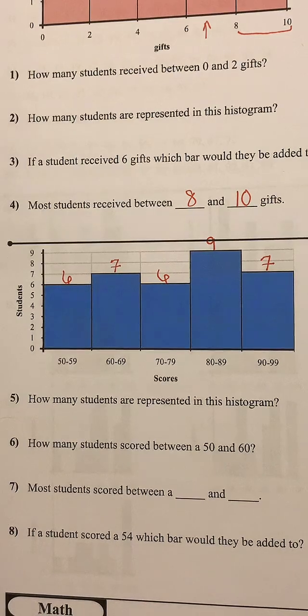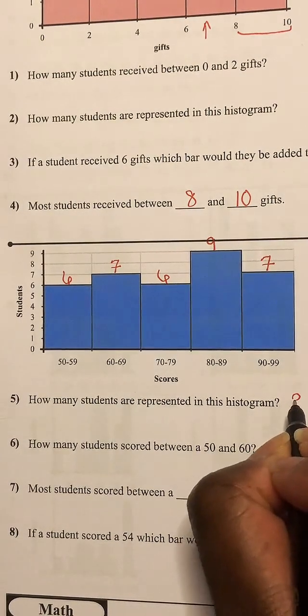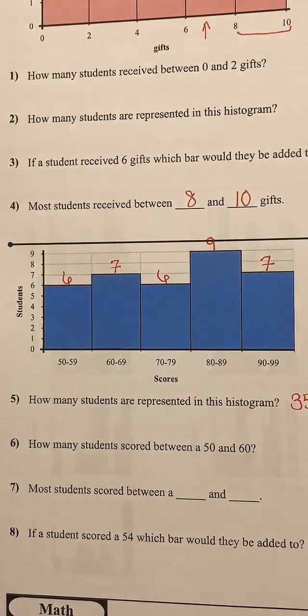Yep, 35. Okay. Yep, so this is a total of 35 people in this histogram.